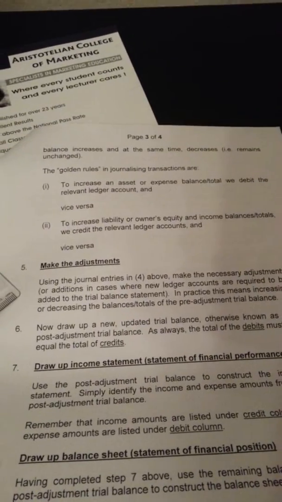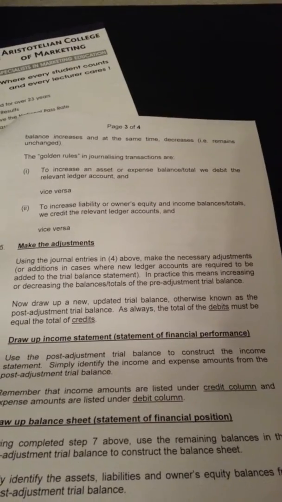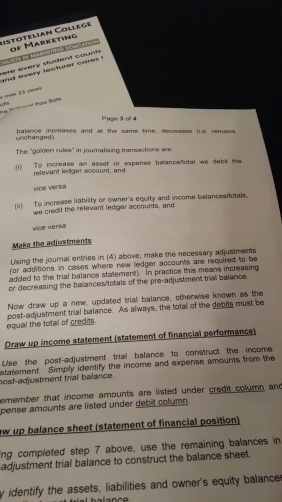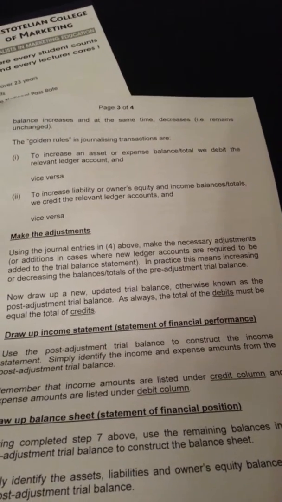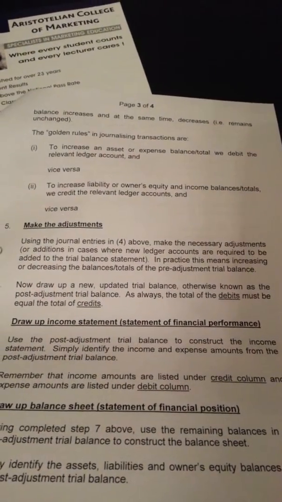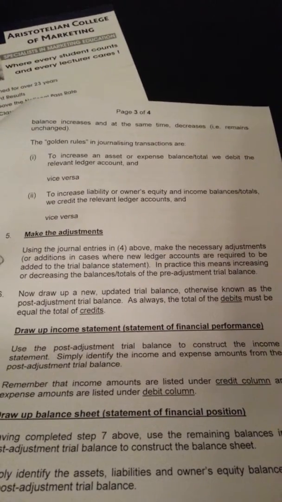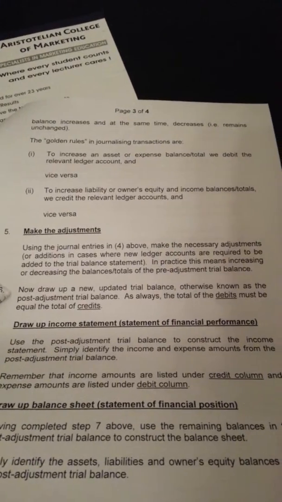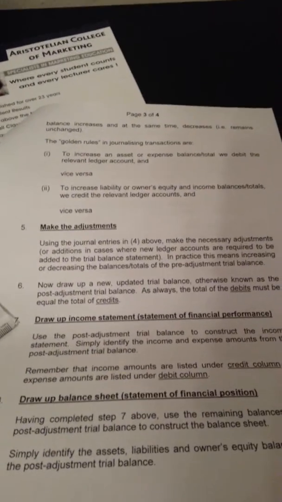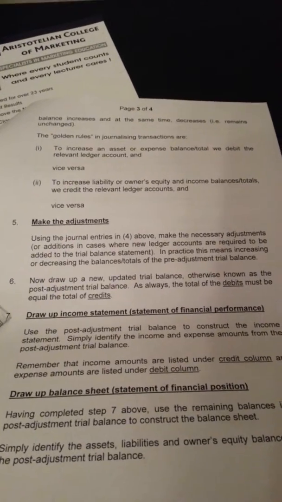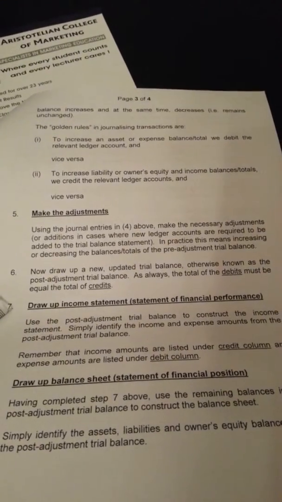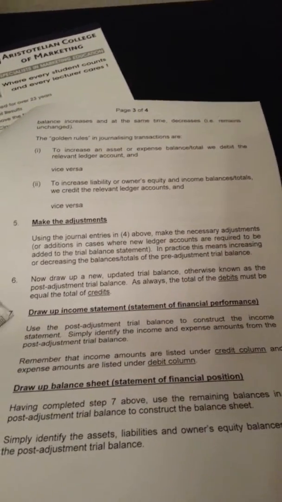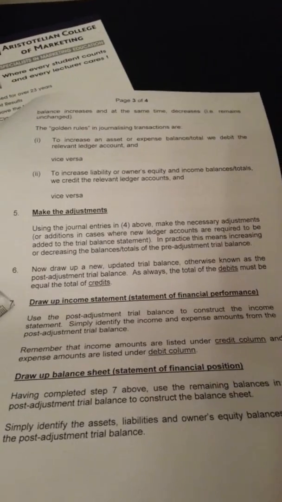Point 5. Making the adjustments. Using the journal entries in point 4 above, make the necessary adjustments or additions in cases where new ledger accounts are required to be added to the trial balance statement. In practice, this means increasing or decreasing the balances or totals of the pre-adjustment trial balance. Now you can draw up a new updated trial balance, otherwise known as the post-adjustment trial balance. As always, the total of the debits must equal the total of the credits.